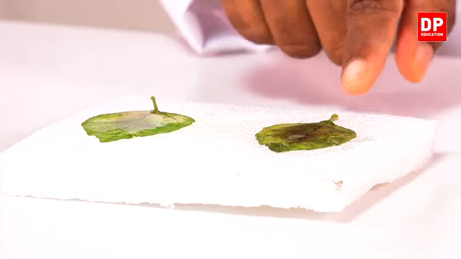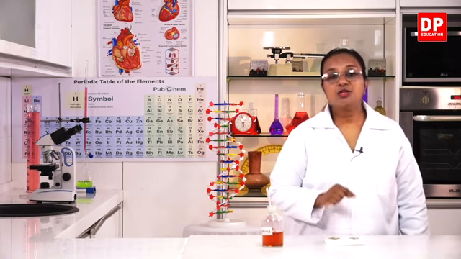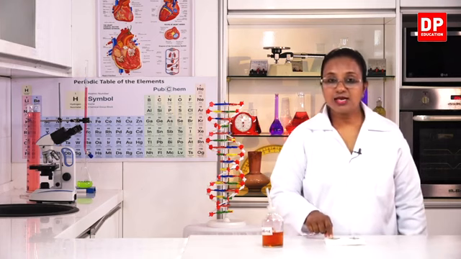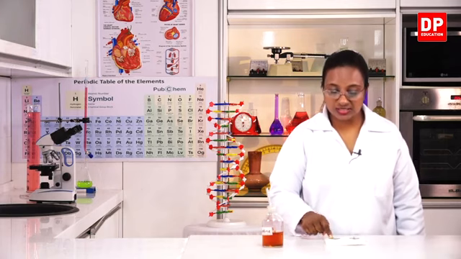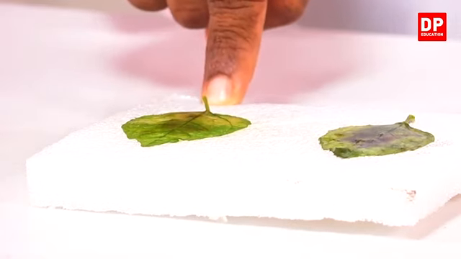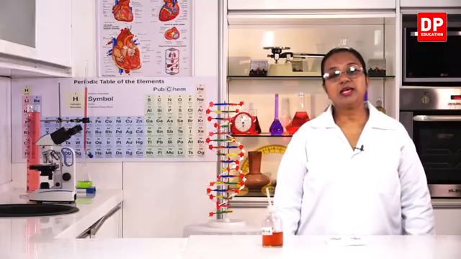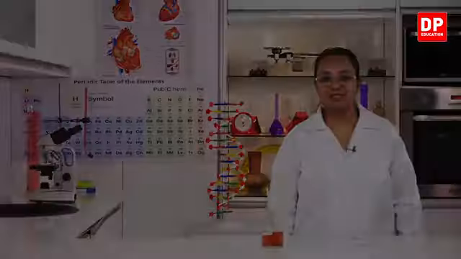That means in this leaf there has been photosynthesis. And this was covered with transparent polythene. So, light is needed for photosynthesis. The second leaf was covered with black polythene: no light, no photosynthesis. Therefore, you don't see a color change that has to be there if starch is present. So, from this activity, we can confirm what? That light is needed for photosynthesis.